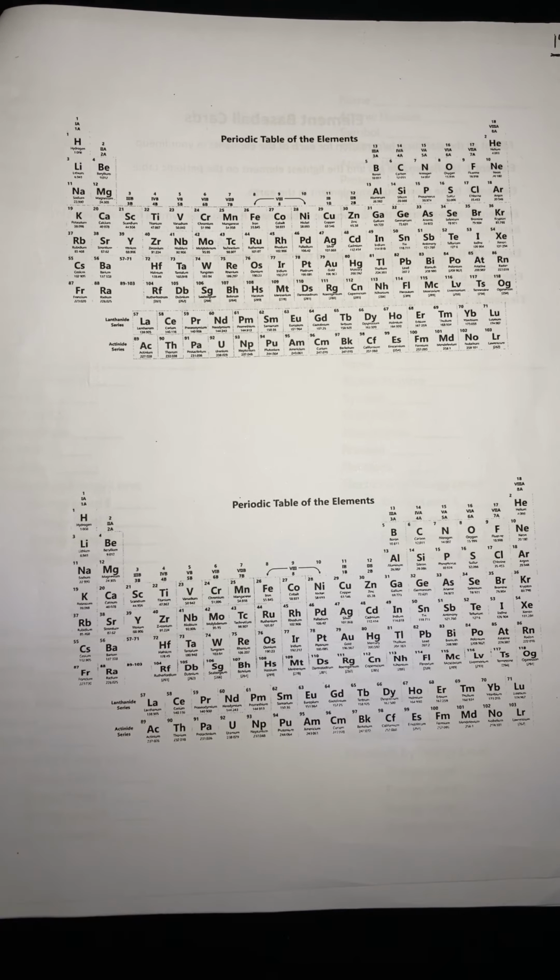All right, this is the one that you will need the most colors on. So all of them. You'll probably need all six that you have.